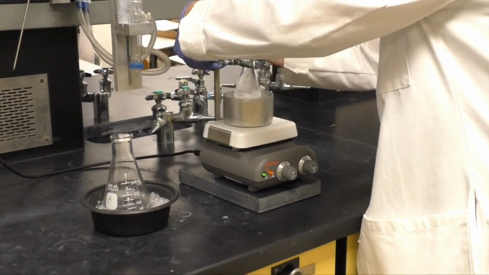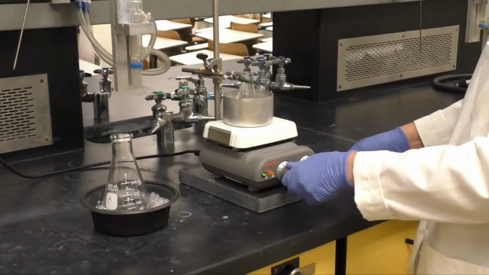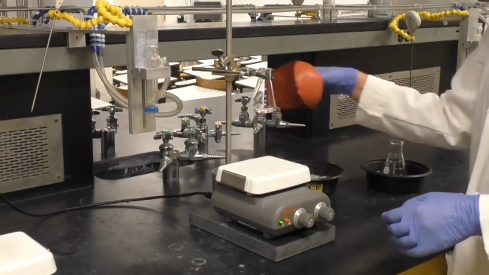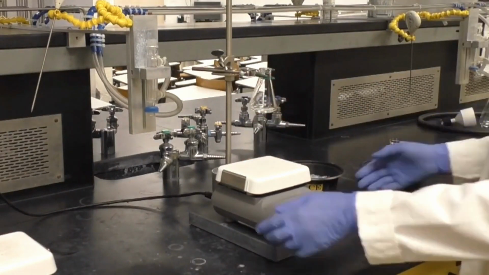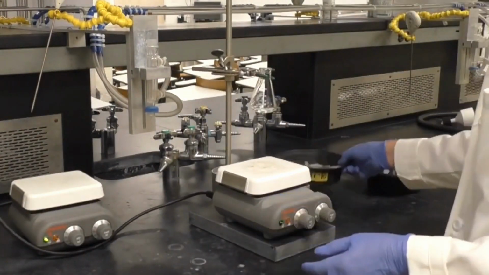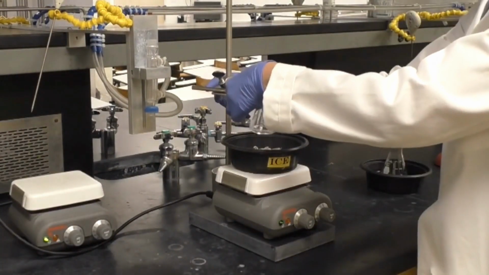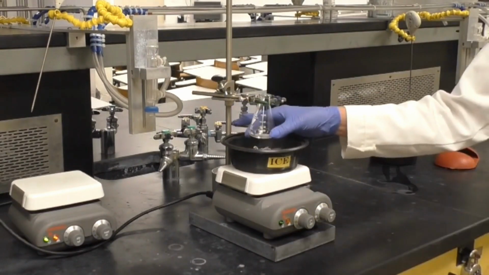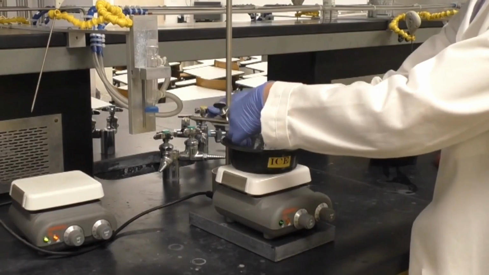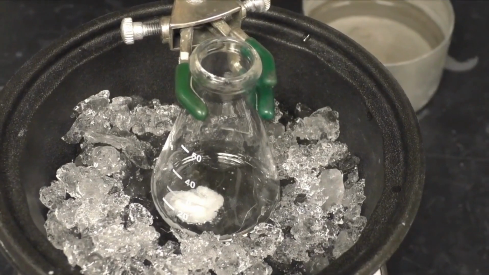You just need to put it just above, and then you can remove the pot. Let's make some measurements there. You can put some ice, and then you can take the funnel just above the ice cubes.